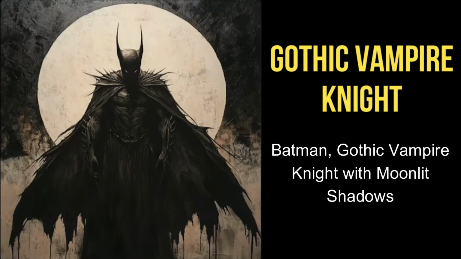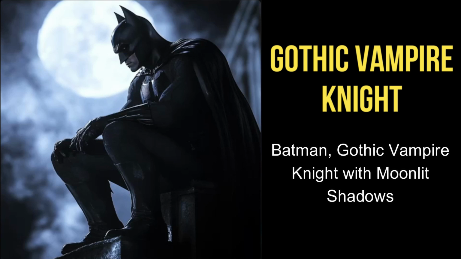He's standing in a moonlight shadow, so we have the moon in the background, with exotic, haunted, gothic energy in that. Take a look at this result, right? It looks absolutely perfect. So yeah, these styles you can go ahead and create your own very easily.